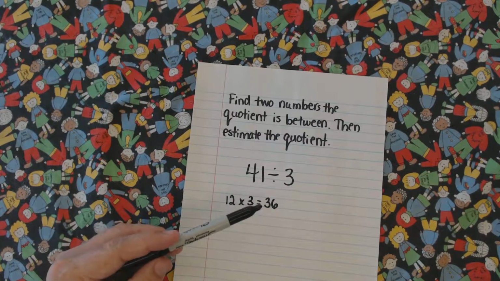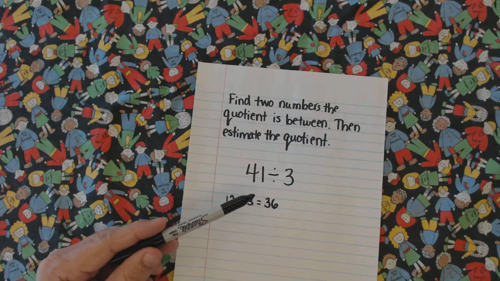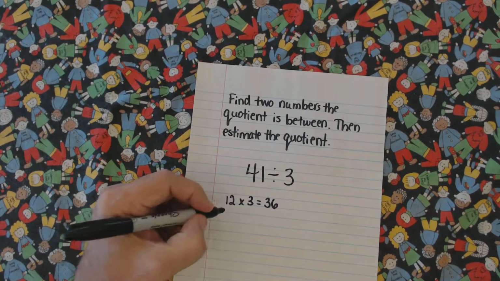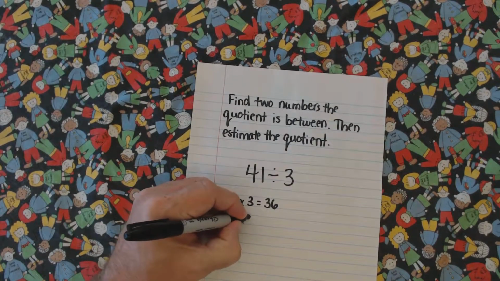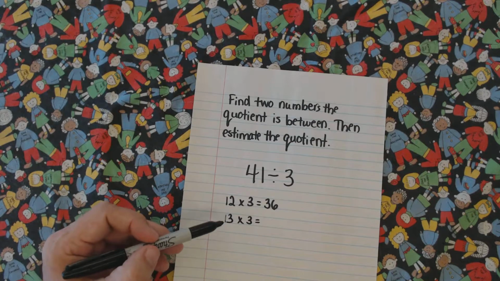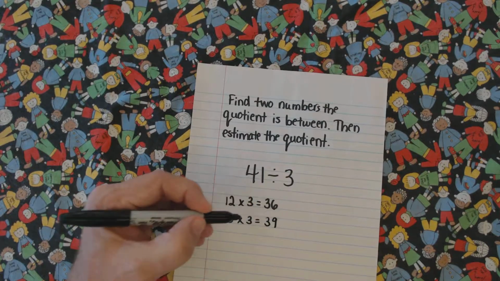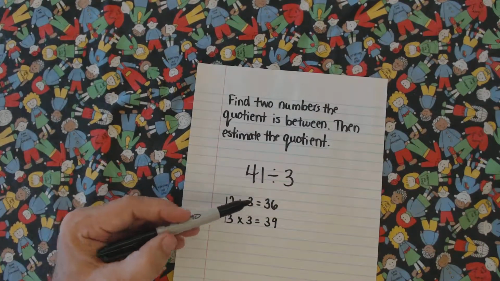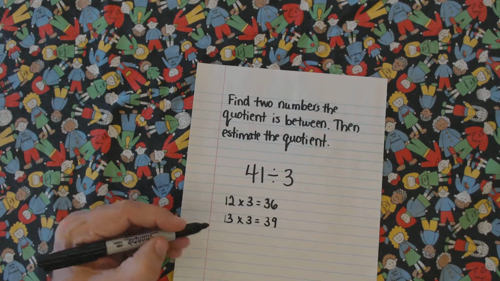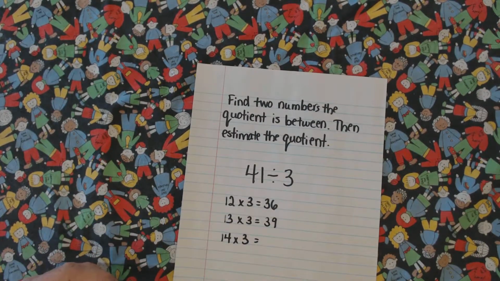And that is the largest basic fact with 3 that they need to know. And I'll say, well, is that equal to 41? And they'll say no. And then we'll ask, well, is it close to 41? And they're thinking, yeah, it's kind of in the ballpark there. So I prompt them, I said, well, could you do 13 times 3 without actually having to do the multiplication problem? And 13 times 3 is just adding on one more 3. So now we have 39. And that's even closer to 41 than 36 was. And I said, but that's still not equal. Let's try another one. Could we do 14 times 3? And again, it's just adding on 3 more.